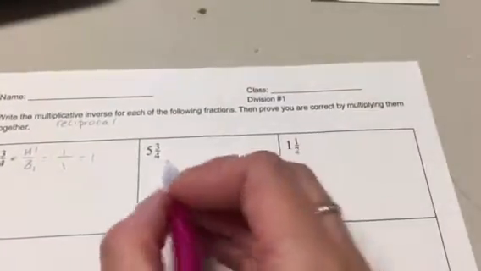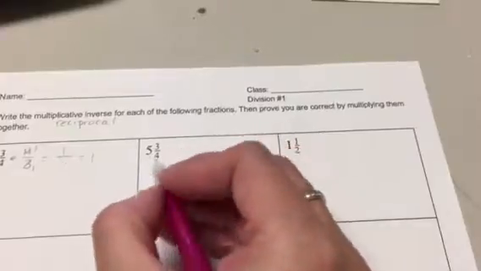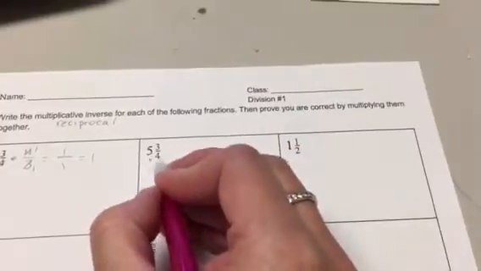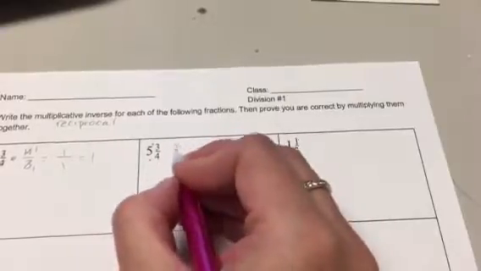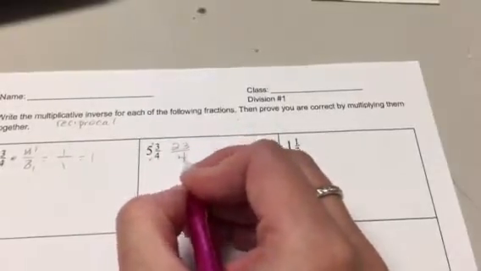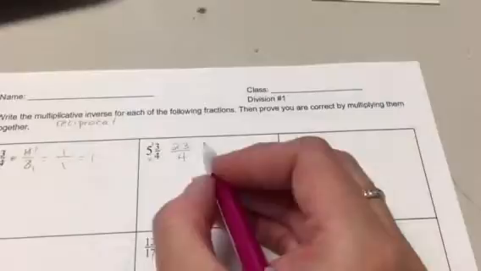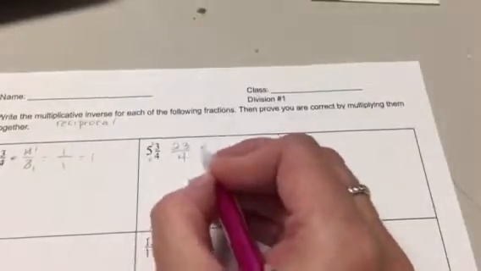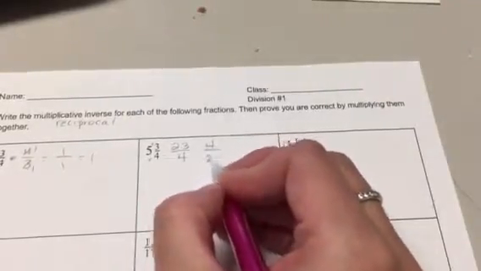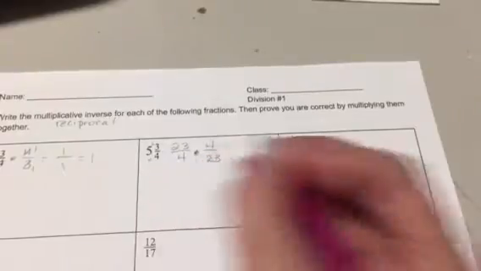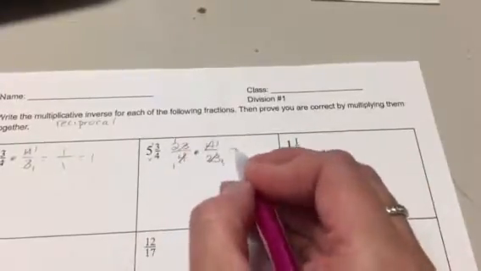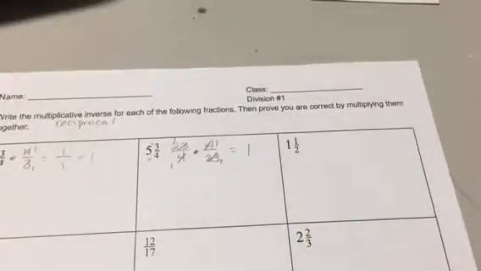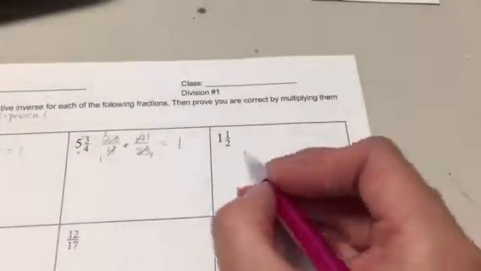It's a mixed number, so we need to turn it into improper. 4 times 5 is 20, and 20 plus 3 is 23/4. The reciprocal would be to change that to 4/23, and if I multiply those and reduce on the diagonals, I would get a 1. All right, let's look at this one.